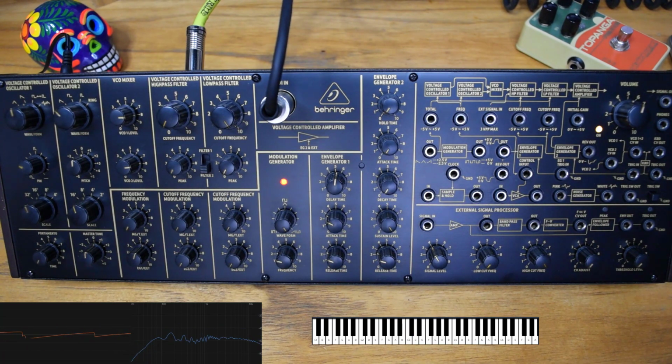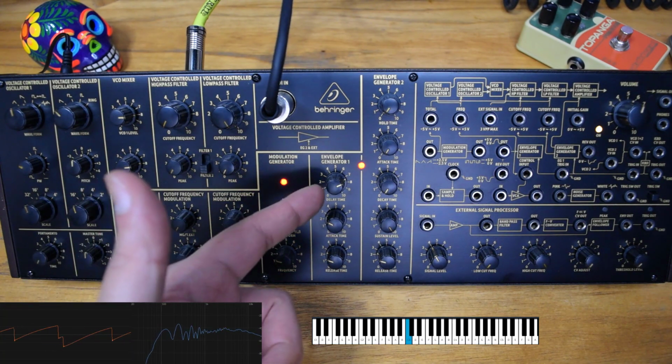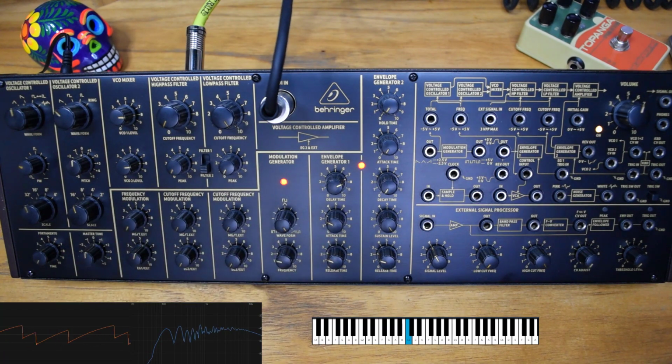Notice that we get it. I'm going to make it a little bit more obvious. I'm going to play C. It's going to start and be stuck right there on that point. And when this time is up, then it's going to go and do the modulation.